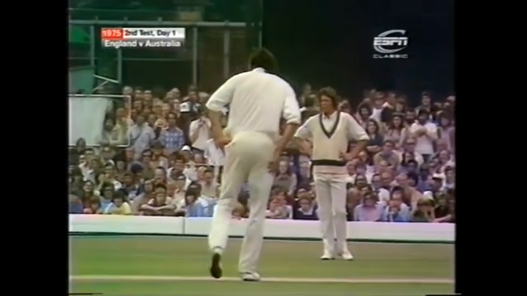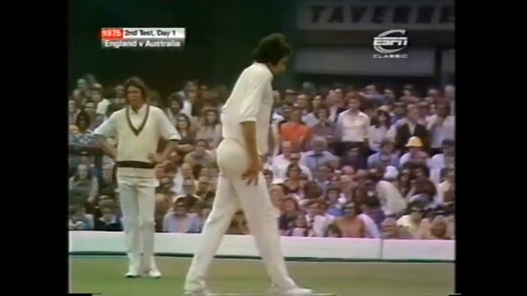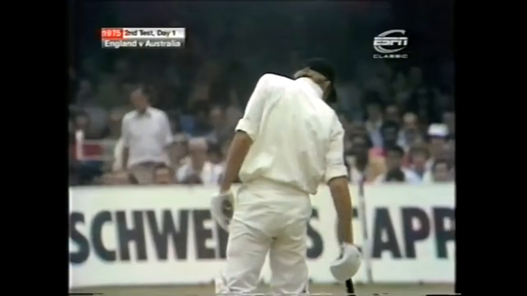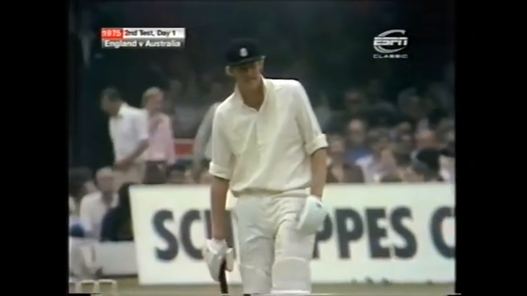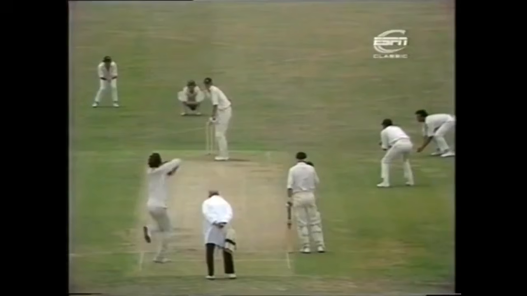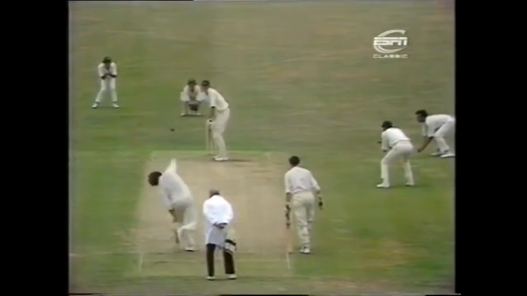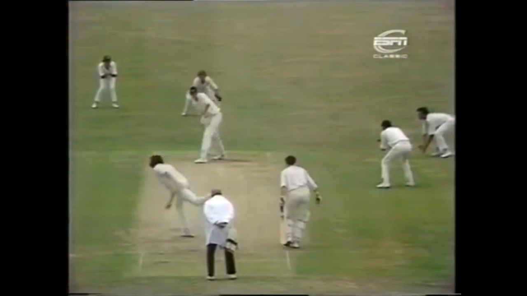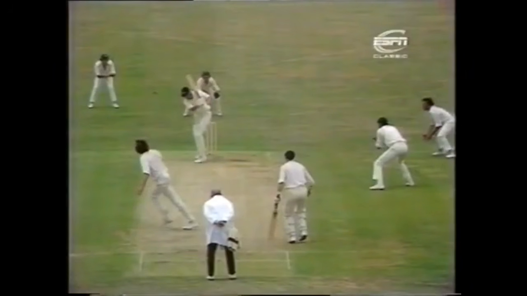Very confident appeal there for LBW, but Tony Greig was on his front foot. Let's see this one once again. Well, it couldn't have been far away. I should certainly say that was worth a shout. It may possibly, having come down the slope a little too much, have been missing the leg stump by a fraction.